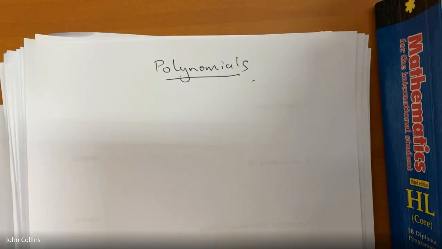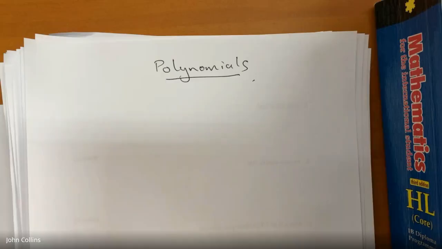Does anyone have a better definition of polynomials? A function that has x to the degree of 3. That's a very specific type of polynomial, yeah. That's a cubic one. Cubic, yeah.